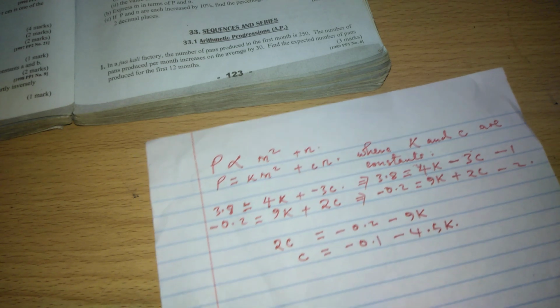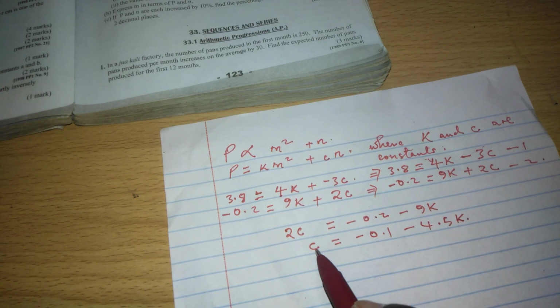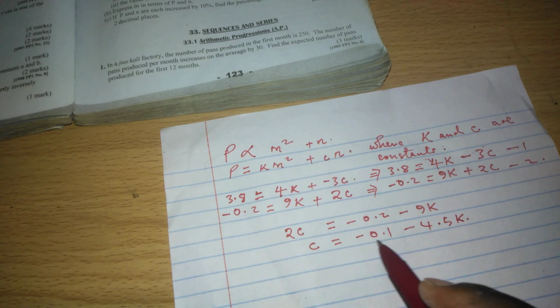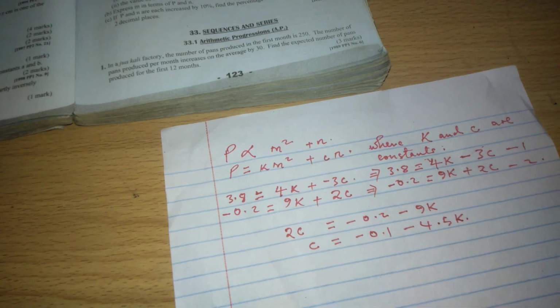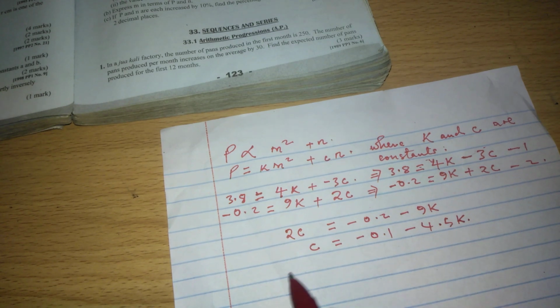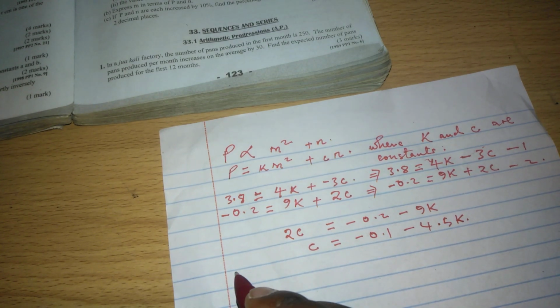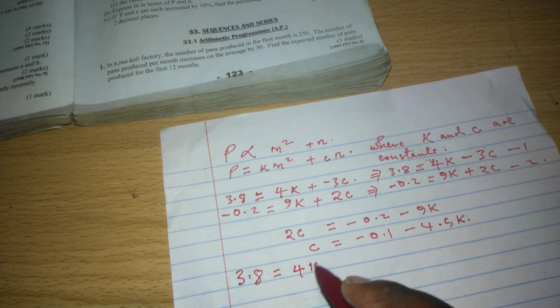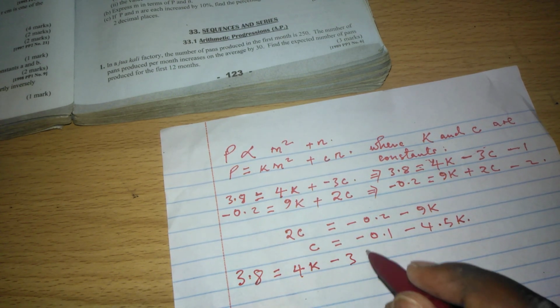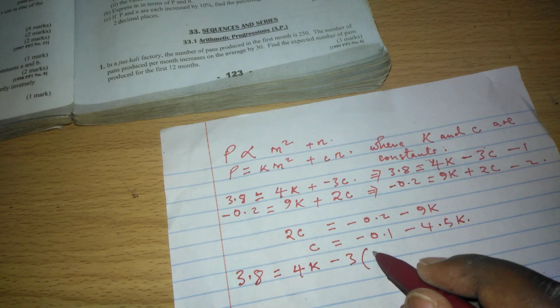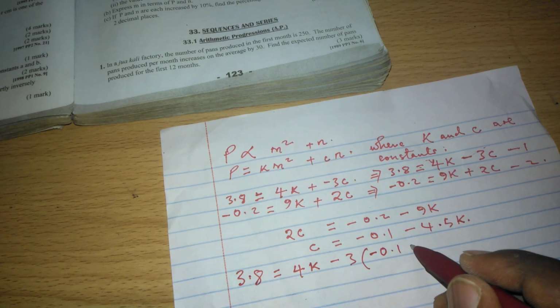That is when we divide it through by 2. So what we have as C in the first equation can now be replaced by -0.1 and -4.5K. So the first equation can be rewritten as 3.8 equals 4K minus 3.